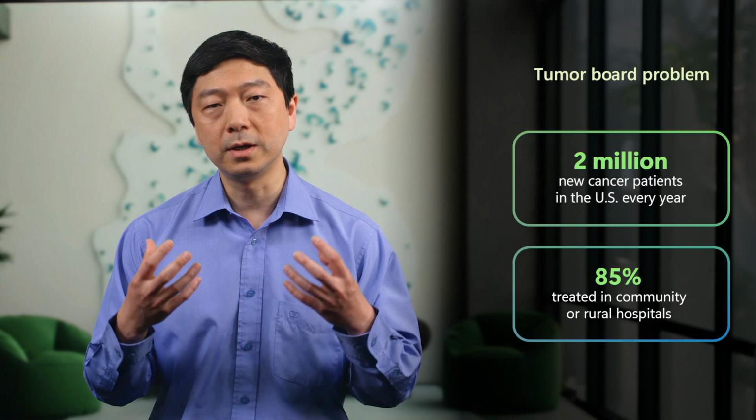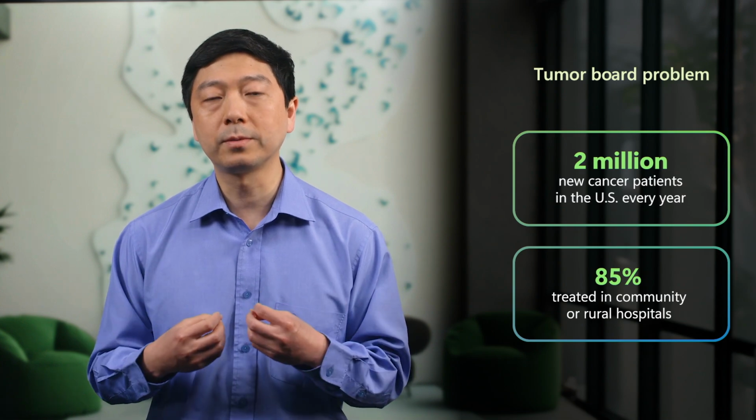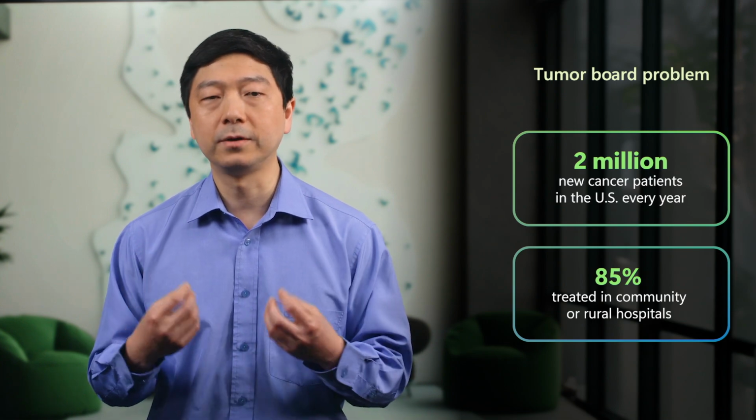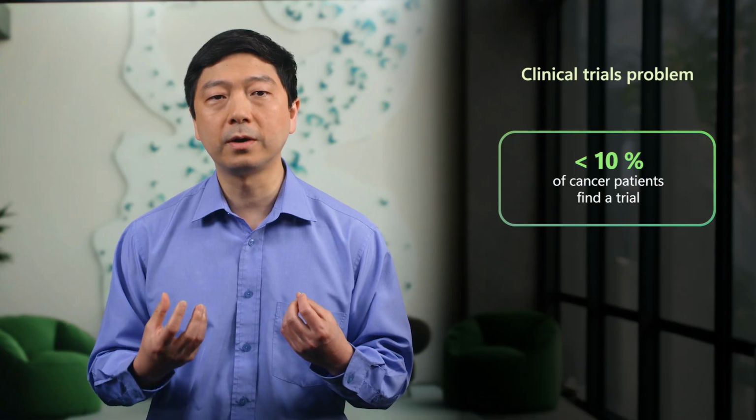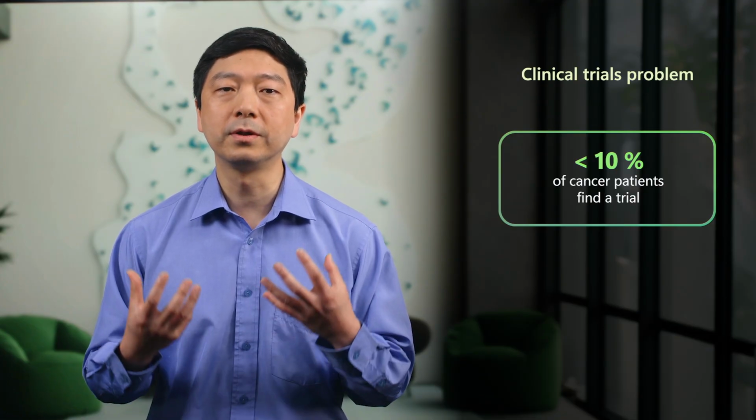Moreover, even in the US, only 15% of cancer patients are treated in such a comprehensive cancer center, whereas the vast majority, 85% of patients, are treated in a community or rural hospital that doesn't even have a tumor board. In clinical trials, only a tiny fraction of cancer patients were able to find a matching trial, whereas many trials fail simply because they couldn't find enough patients in time.